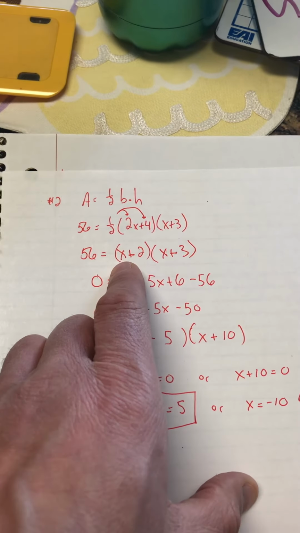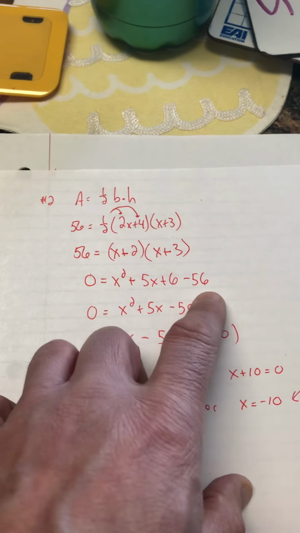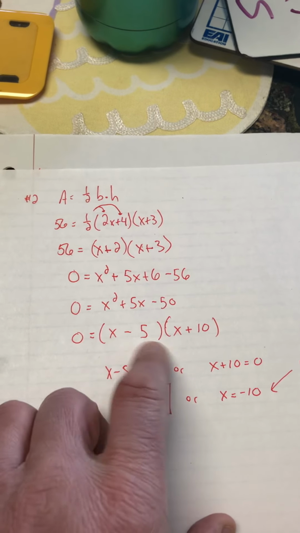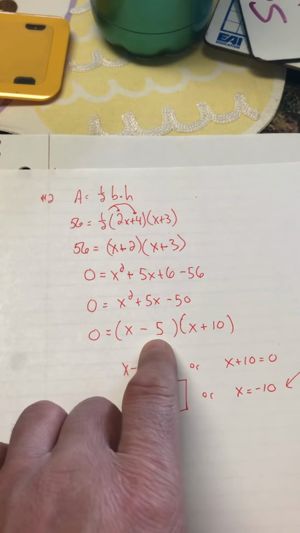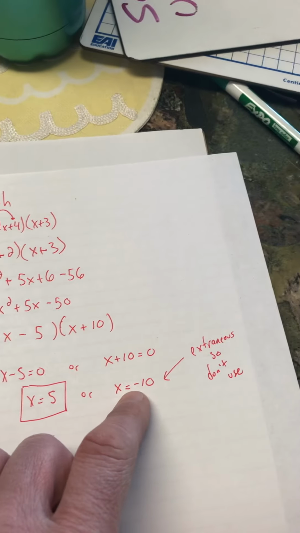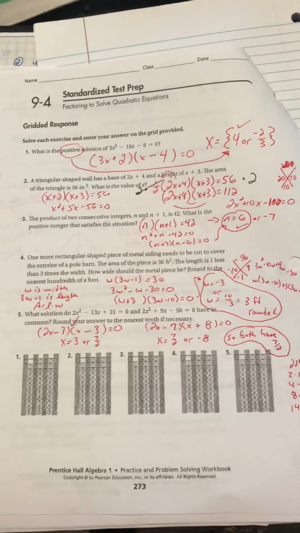And then I foiled this out, brought the 56 over, and got x squared plus 5x minus 50 equals 0. I factored that. So my solutions, when I set that equal to 0, are 5 or -10. Again, -10 is an extraneous answer, so I don't want that one. X is 5. If you want to freeze it there and take a picture of how I did the rest of it, that's fine.